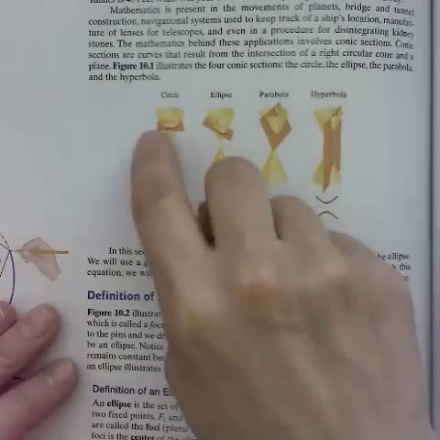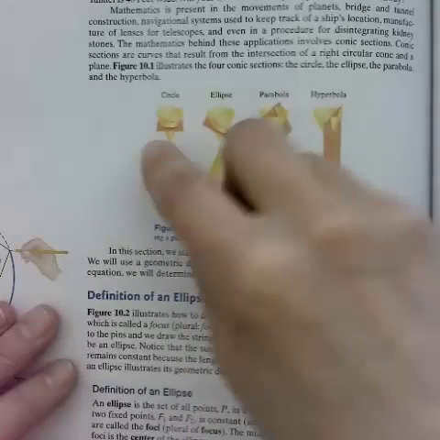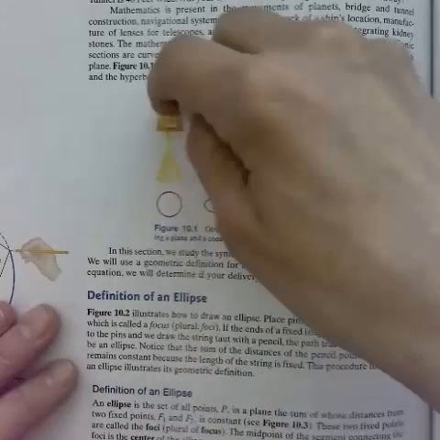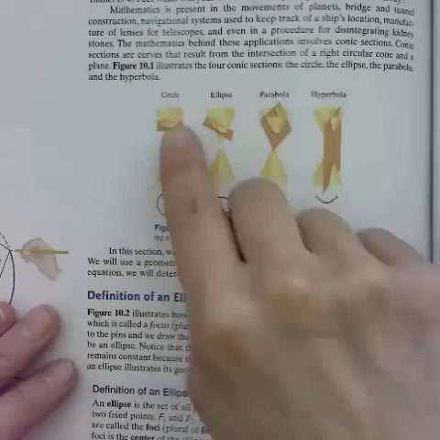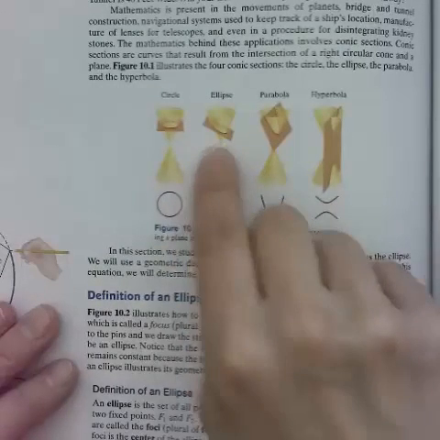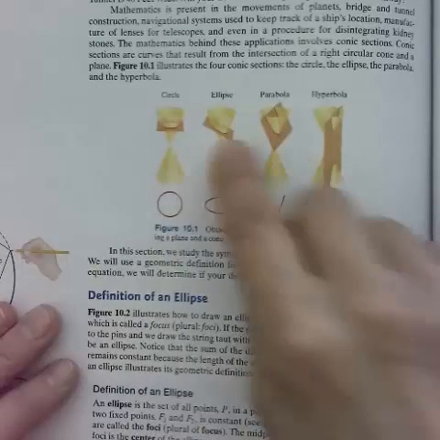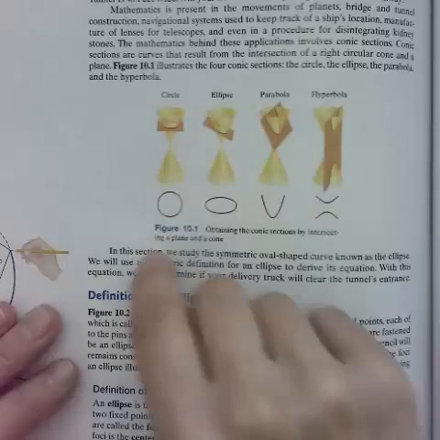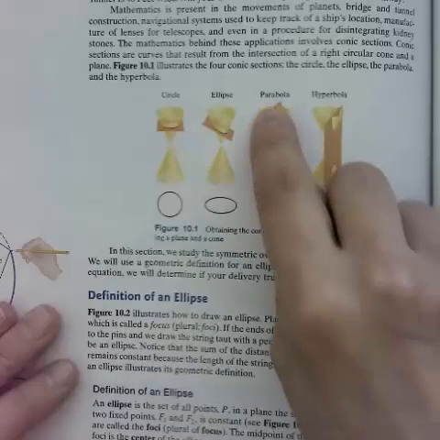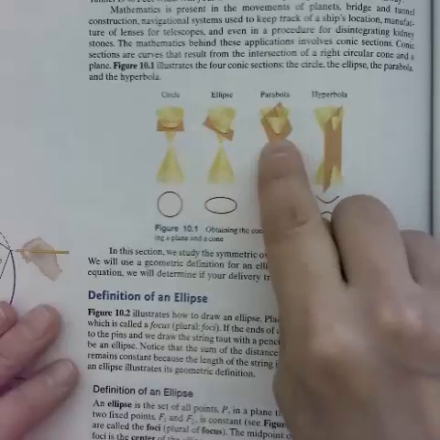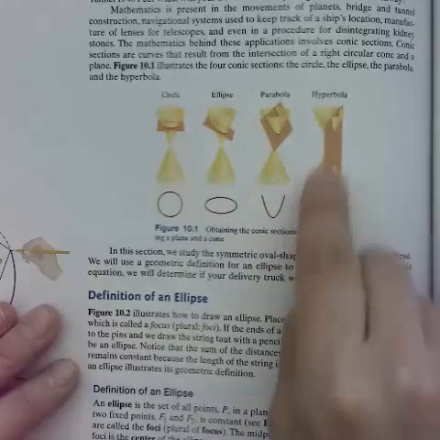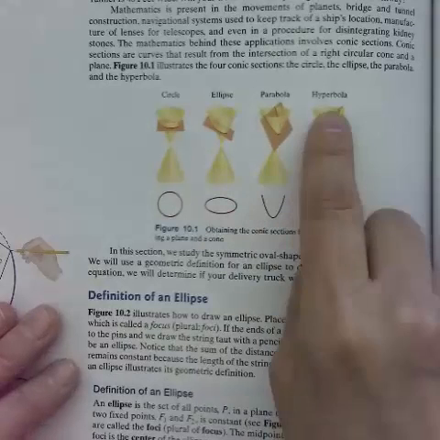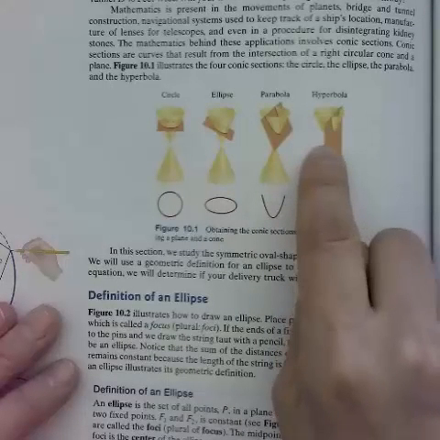So if you slice perpendicular to the axis of the cone, you'll pick up a circle. If you're at an angle, you'll pick up what's called an ellipse, but not going through the base of the cone. And here, if you go through the base of the cone at an angle, you pick up a parabola. And if you slice parallel to the axis of the cone, you get, well, half of a hyperbola.